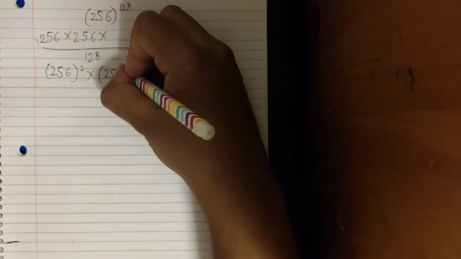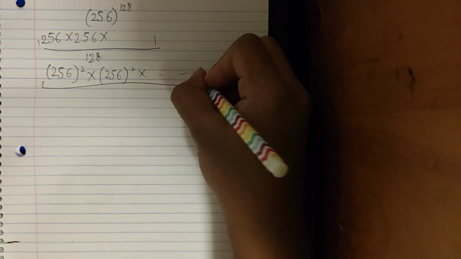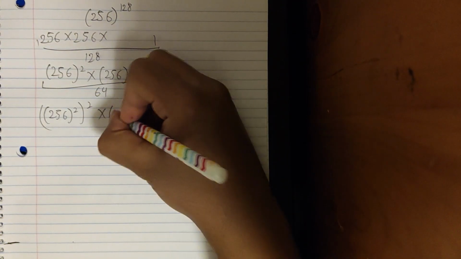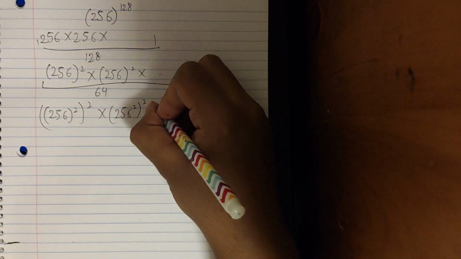Now in general, we think of this as 256 times 256, taking this multiplication 128 times. But we can do better. We can do 256 squared times 256 squared like that, and then we'll be doing the same multiplication in just 64 steps. And we can do even better, in just 32 steps. So what is the most efficient way here?